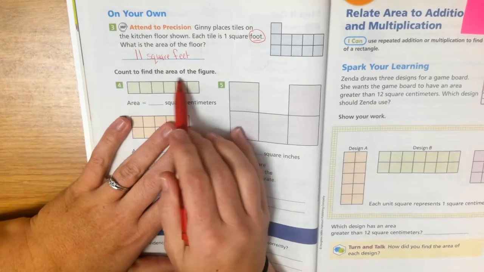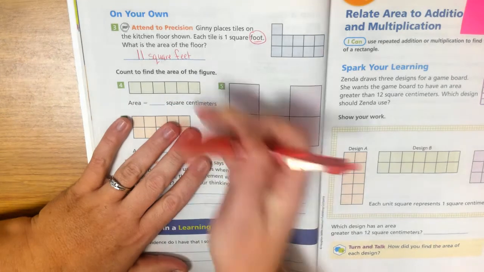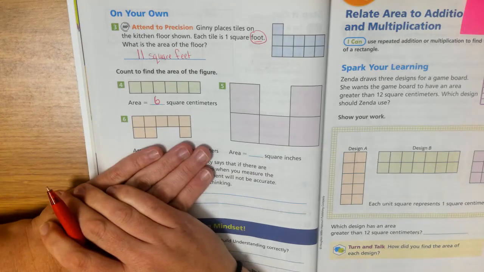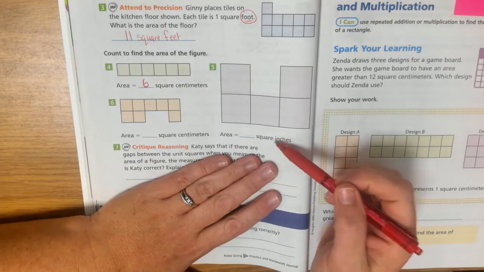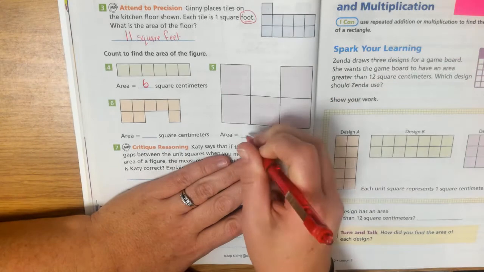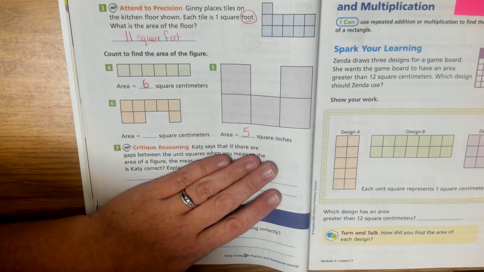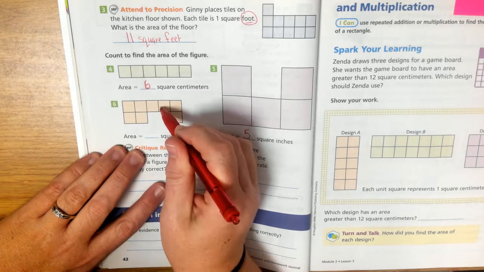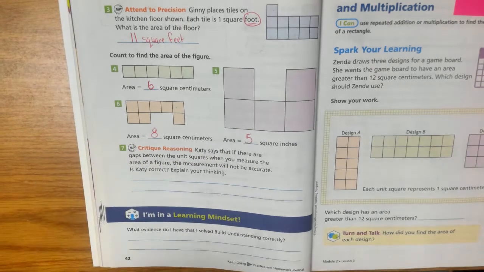So we're going to count to find the area of the figure. 1, 2, 3, 4, 5, 6. So there are 6 square centimeters in this rectangle. Number 5, we've got some big ones over here, and this is square inches. 1, 2, 3, 4, 5 square inches. And then number 6, we've got centimeters again. 1, 2, 3, 4, 5, 6, 7, 8 square centimeters. So that's the area.